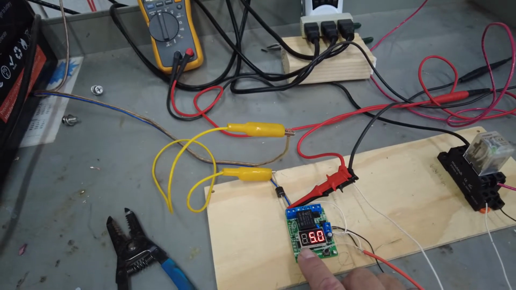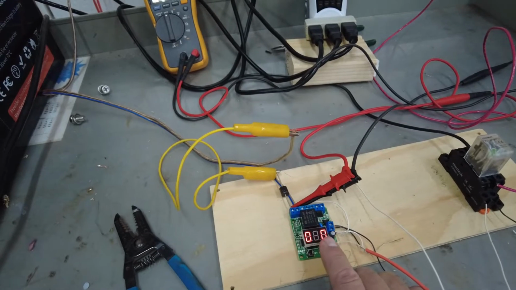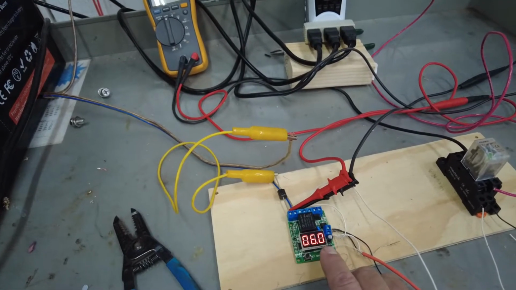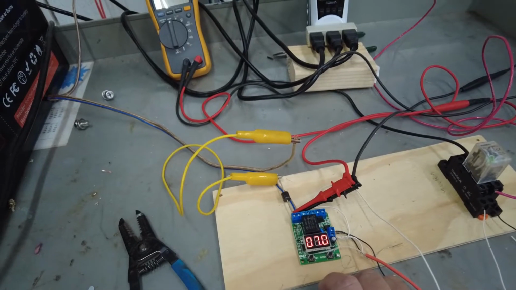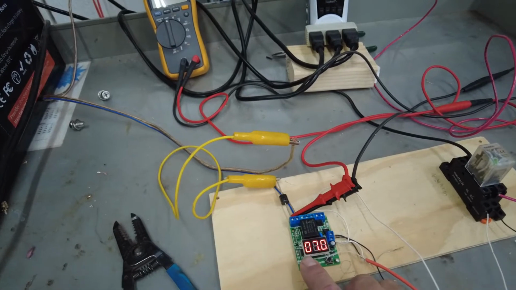Setting it is easy. So right now it goes on, remember it's double, so it goes on at about 10 amps. I'm going to increase that a little bit. So that's 12. So 14 amps is when it's going to go on. Roughly right around there.